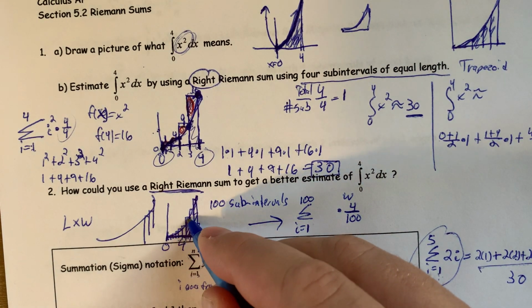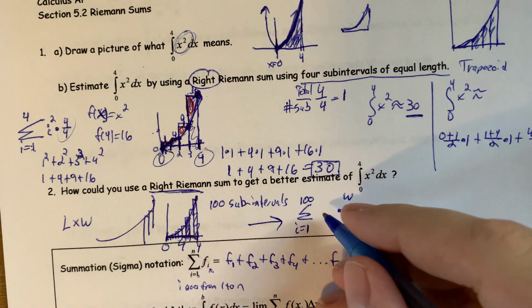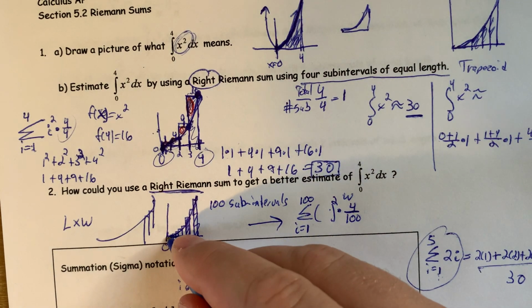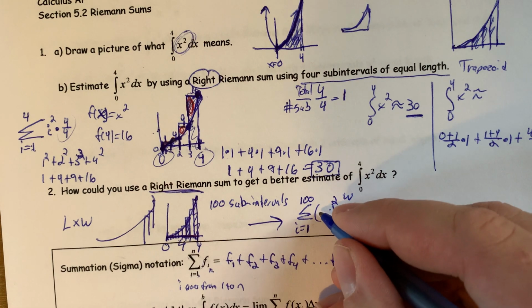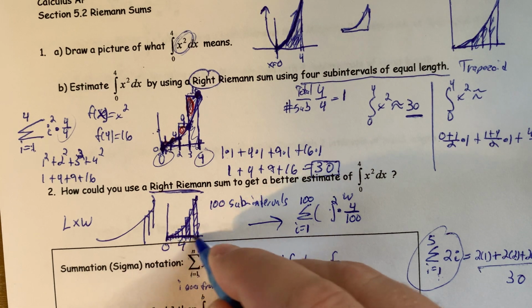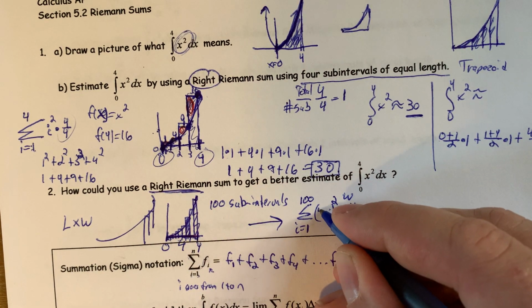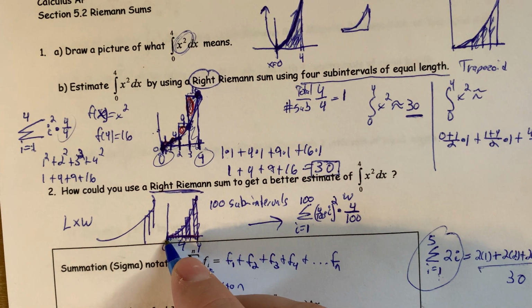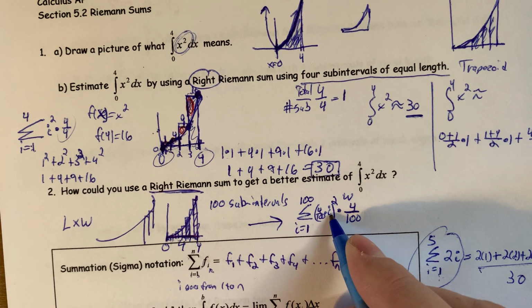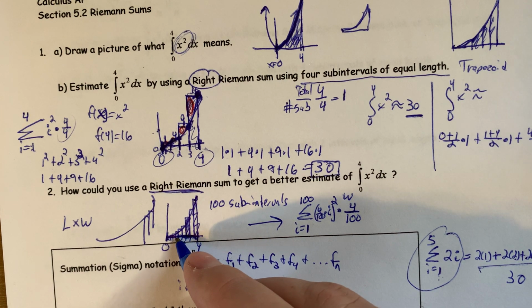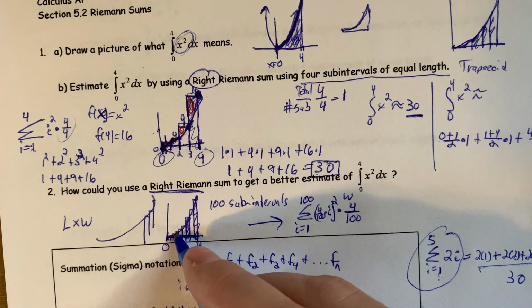And what is the height of each one of these rectangles? Well, it's going to be based on the ith rectangle. So it's going to be something squared, but the question is, what is it squared? And what it's going to be is 4 over 100 again times i. Because the first rectangle will be 0.04 squared. The next rectangle will be 0.04 times 2, which is 0.08 squared. Then 0.04 times 3 squared, which is 0.12 squared. And that will be the height of each of these rectangles.